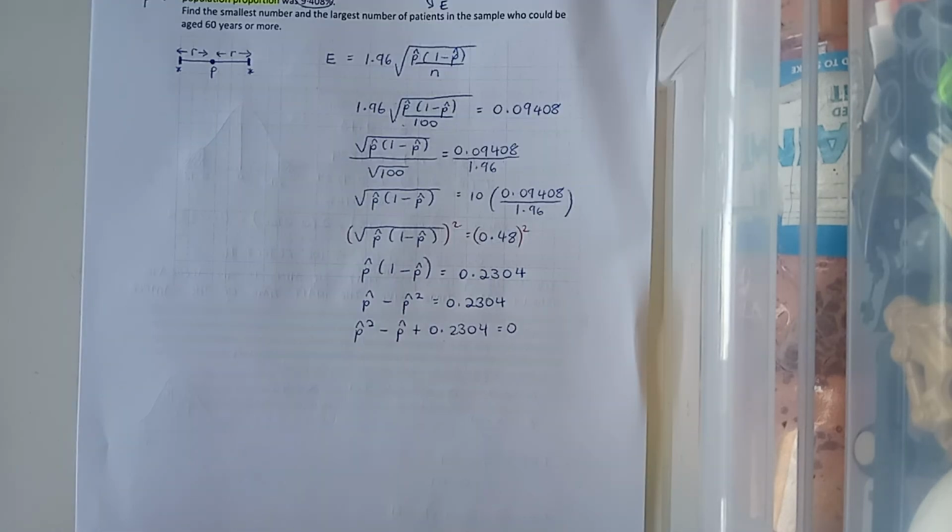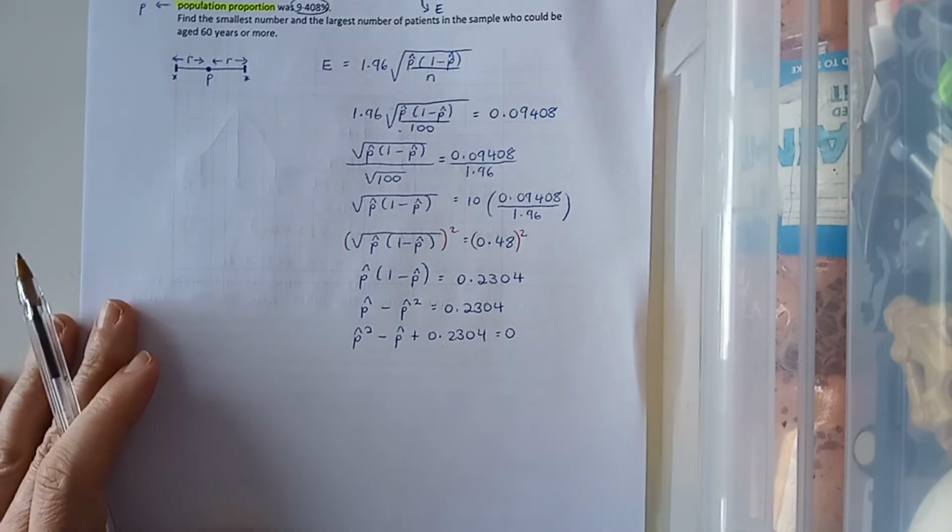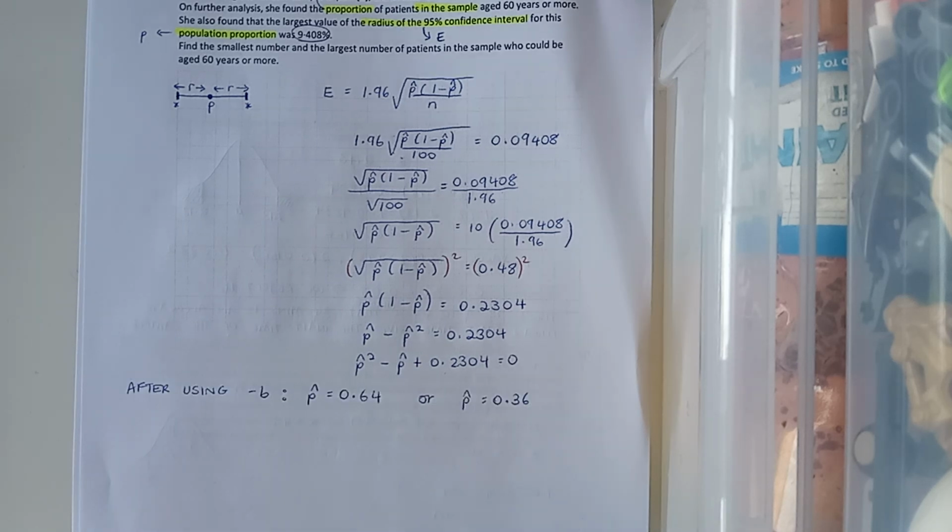And I'm then going to use that to get two values for p hat, which makes sense because they're talking about a smallest number and a largest number up here. So I'm expecting that there should be two possible solutions. Clearly, it's going to be a minus b job on the formula. So I'm going to assume we can all do minus b, and I'm going to just jump to the end of that for the values. And this is the proportion of the sample that I'm after finding.